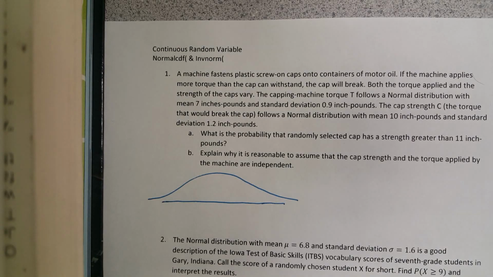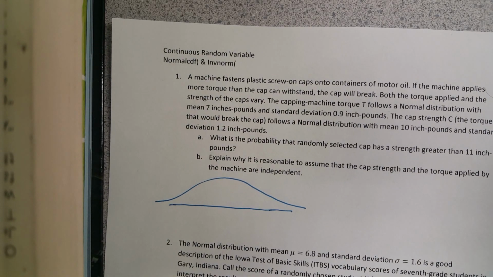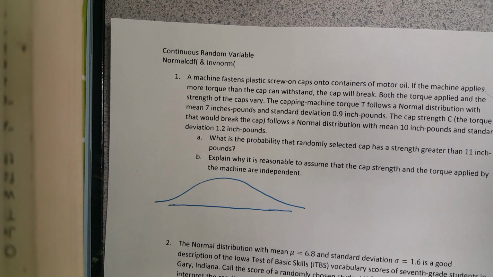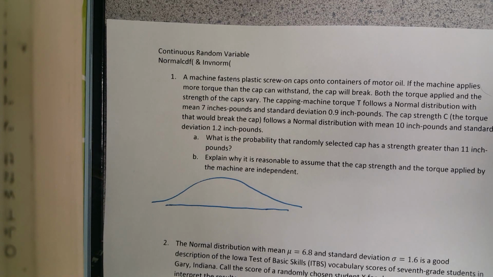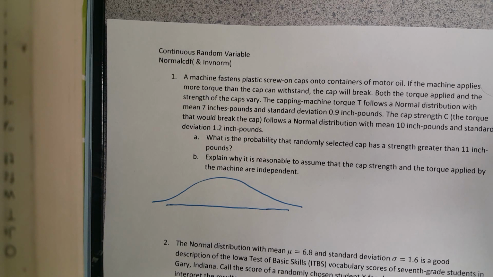Hey guys, we're going to go over the continuous random variable with normal CDF and inverse norm using the calculator. Okay, so the first one says a machine fastens plastic screw-on caps onto containers of mortar or oil. If the machine applies more torque than the cap can withstand, the cap will break. Both the torque applied and the strength of the caps vary.